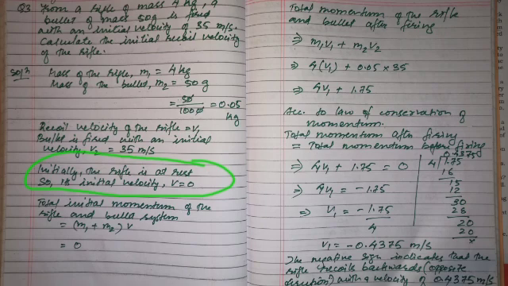And now total momentum of the rifle and bullet after firing. So it is equal to M1 V1 plus M2 V2. Here we are taking the momentum of both the rifle and bullet. So M1 V1 is the momentum of rifle and M2 V2 is the momentum of bullet. So we know that the mass of the rifle M1 is equal to 4 and the recoil velocity of the rifle we do not know, so we will write V1 only, plus M2 is 0.05 into V2 is equal to 35. So if you multiply in the next step, you get 4V1 plus 1.75.